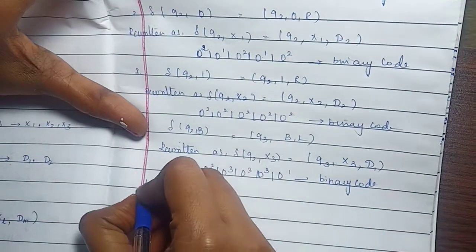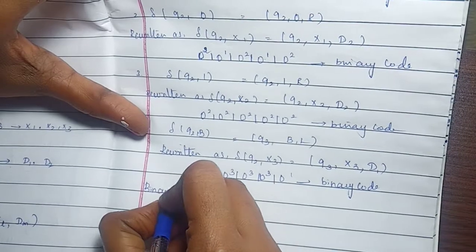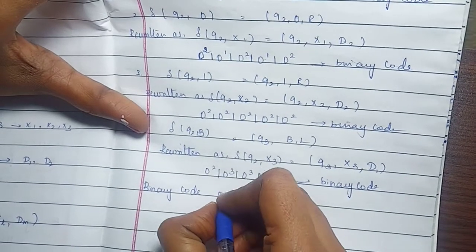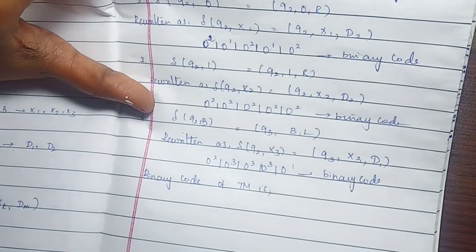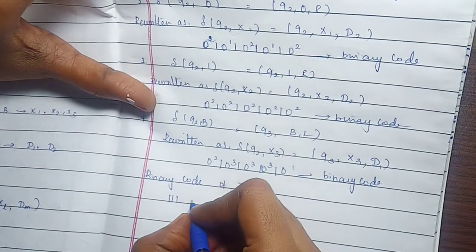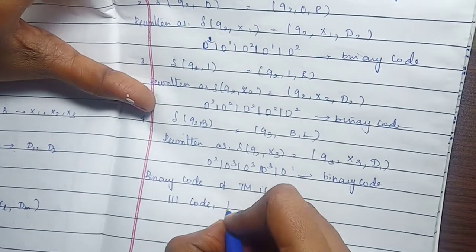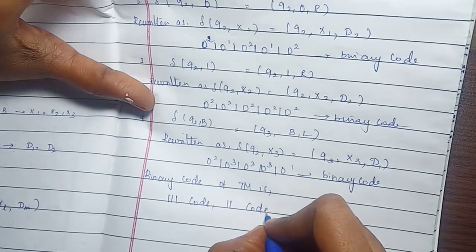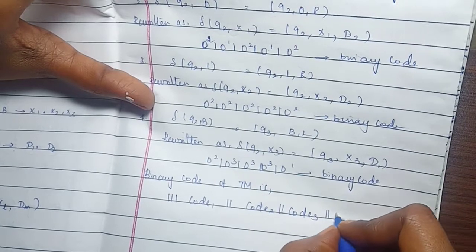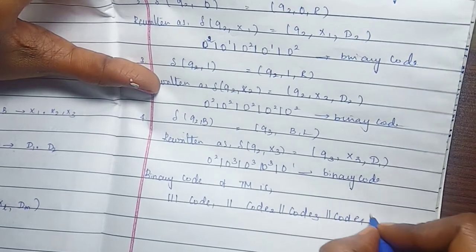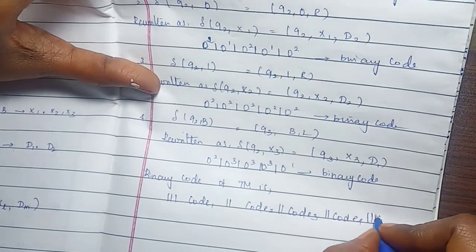So now the binary code of Turing machines will have 111, code 1, 11, code 2, 11, code 3, 11, code 4, and we'll have this.